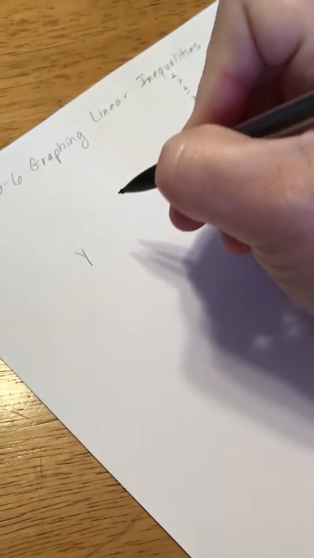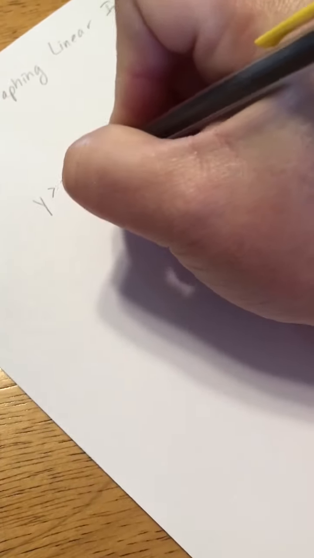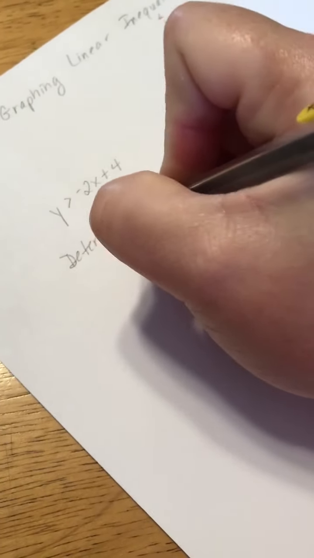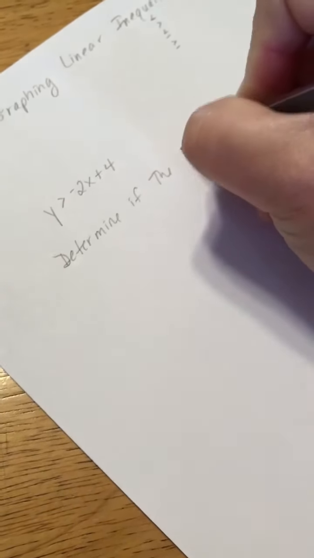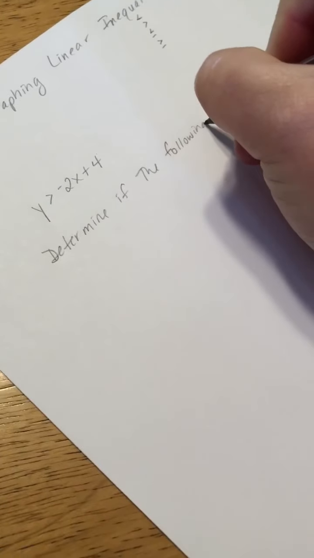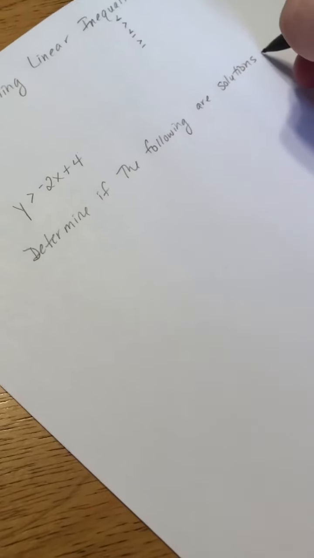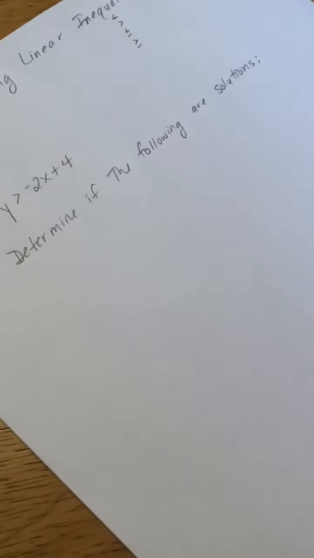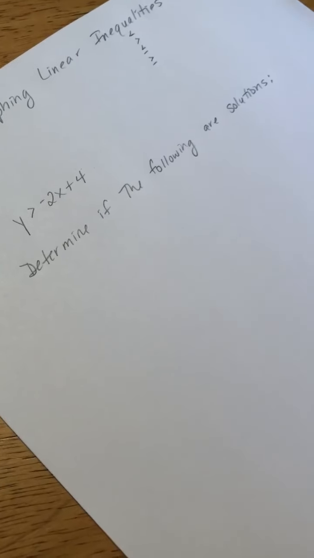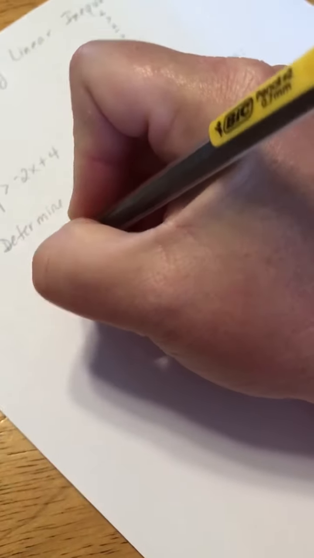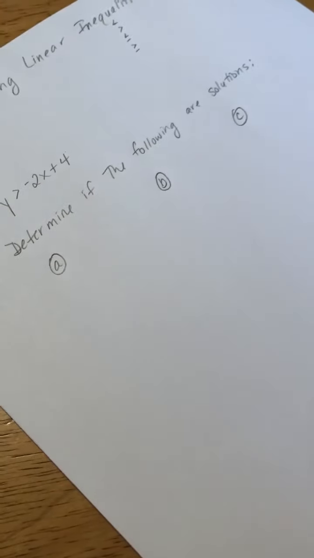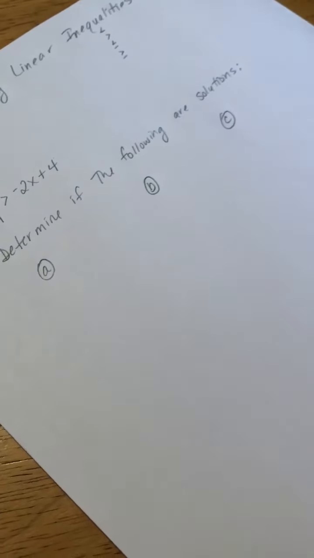The first part of your assignment, they are going to give you an inequality. So I'm going to give you y is greater than negative 2x plus 4. And then I want you to determine if the following are solutions. And this is very similar to when we did equations. It is not multiple choice. So don't think it's just A, just B, just C. It could be all three of them. It could be one of them. It could be two of them.